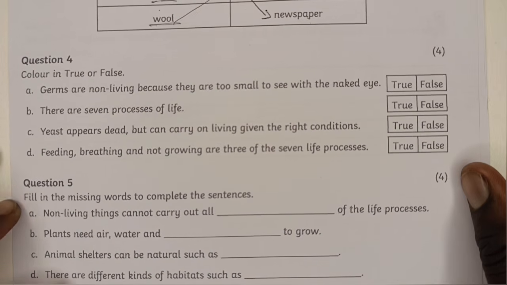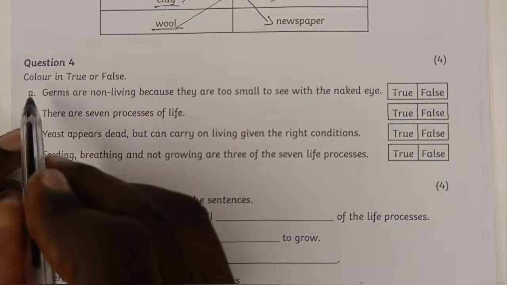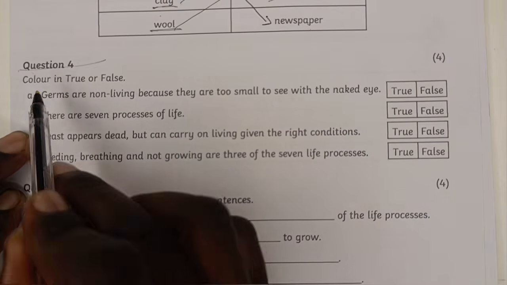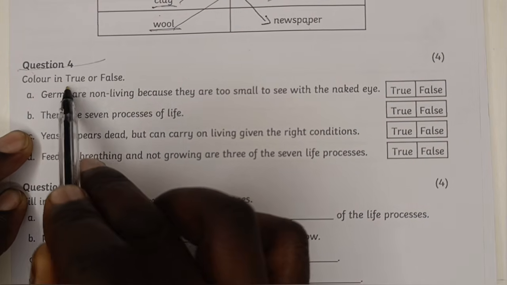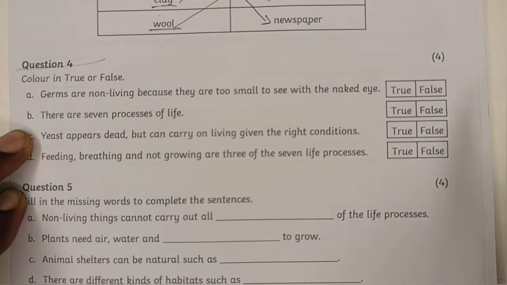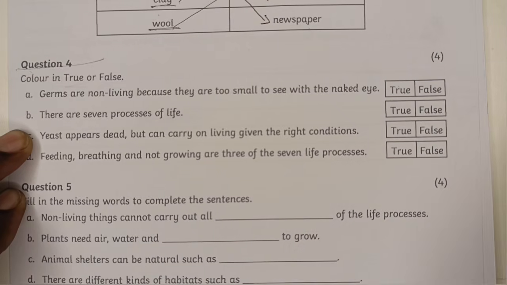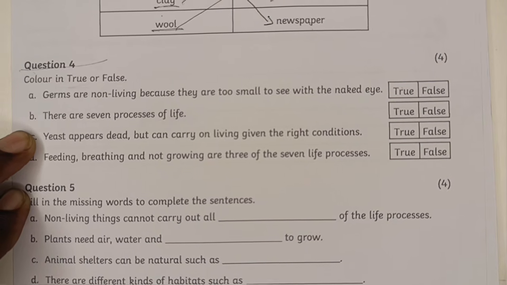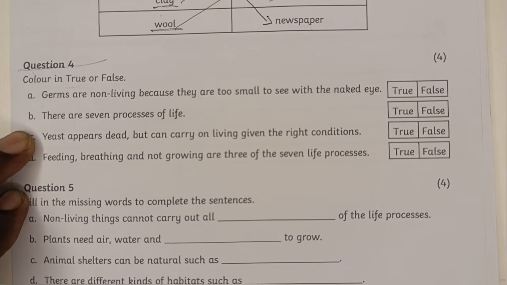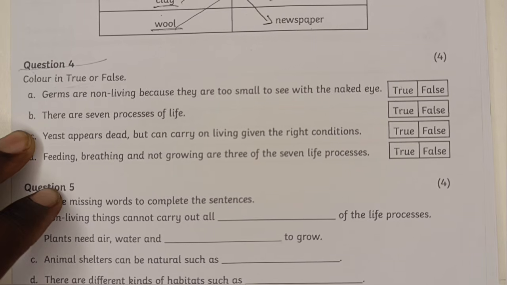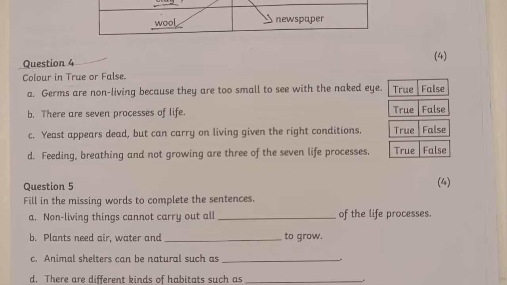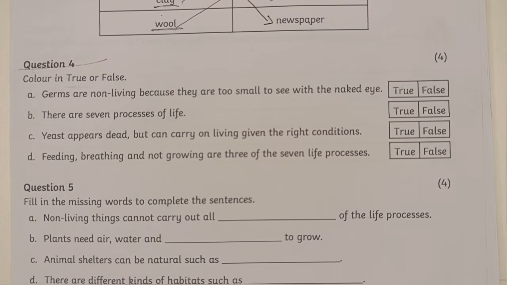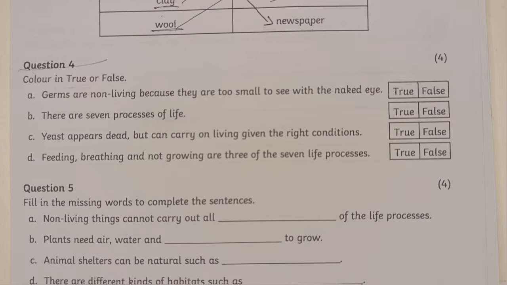All right, straight away we move to question 4. Color in true or false. So you have got true or false here. So what you do, you color them in. Again, I do not have a color. I don't have color pencil. But you as learners, you are expected to have your coloring pencils. So you should color as they ask you.